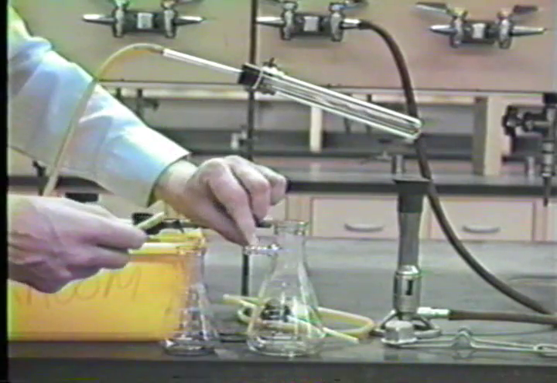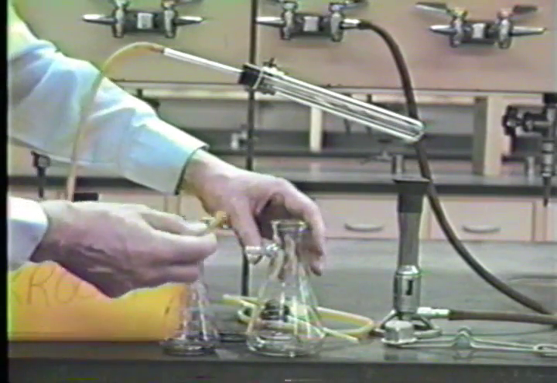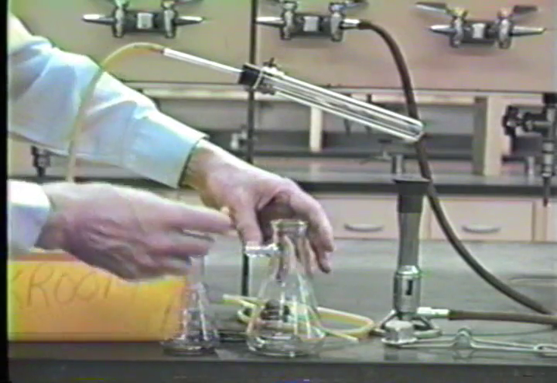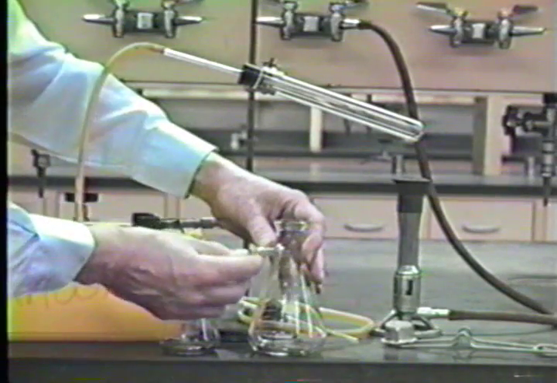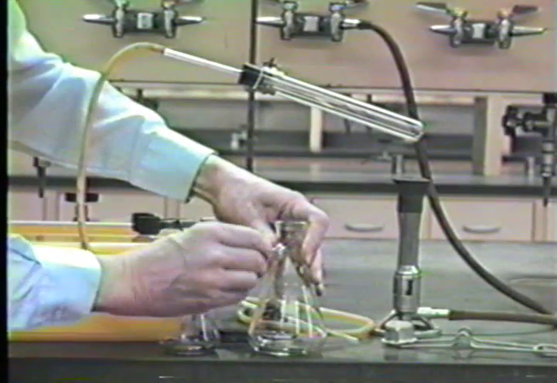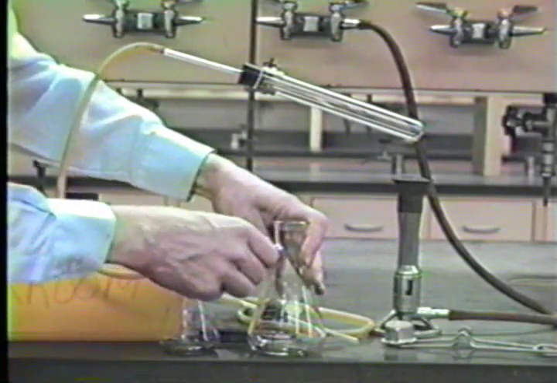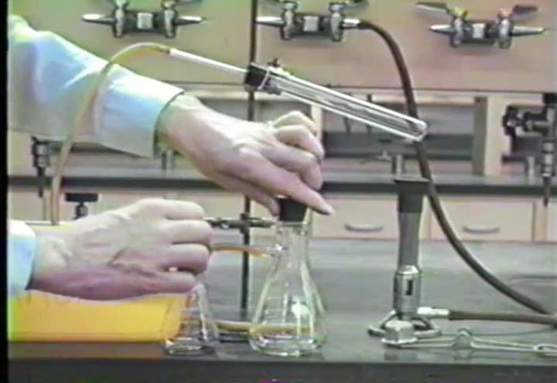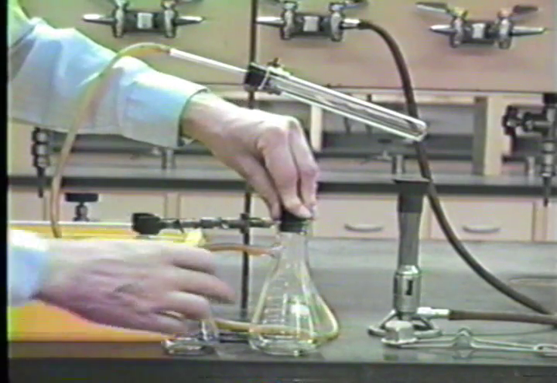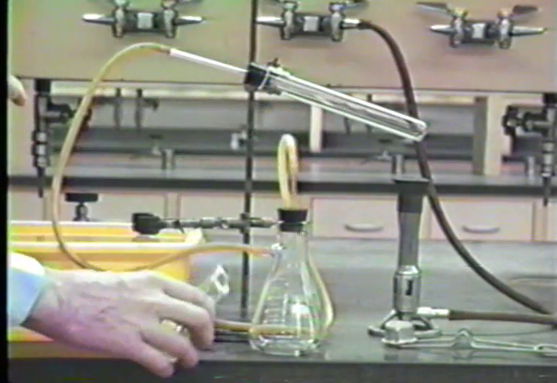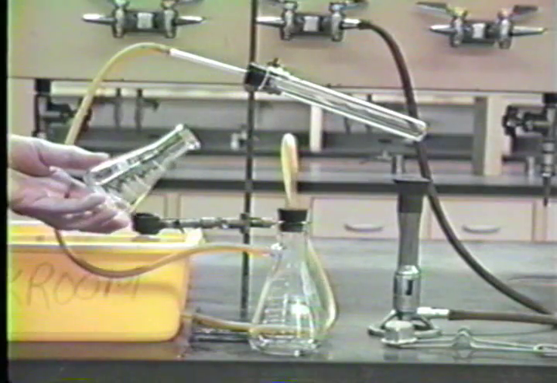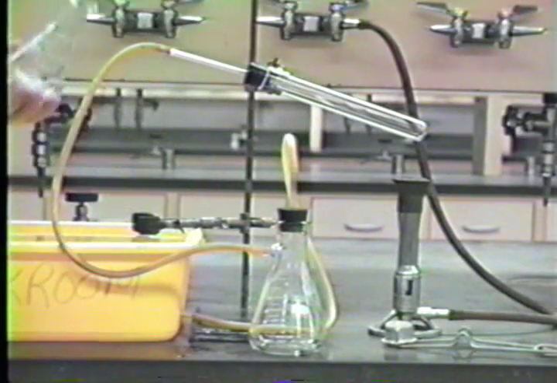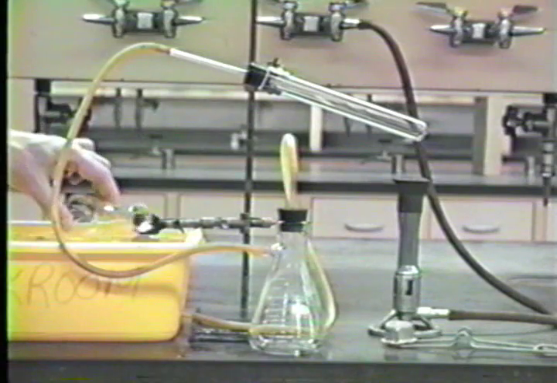When you're putting rubber tubing on glass tubing, make sure that both of these are wet, and then the tubing will slide on much easier. And finally, what you'll do is you'll put in this tube, which will lead from the reservoir here into your collecting flask. Your collecting flask is a 125 milliliter Erlenmeyer flask.